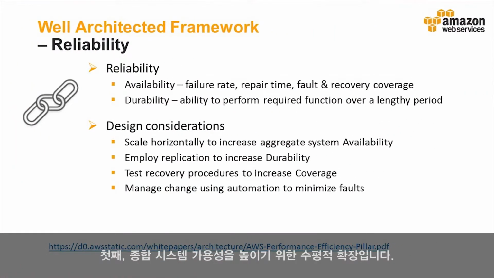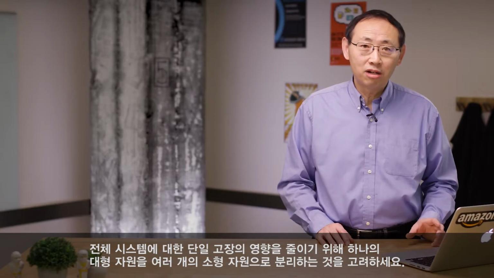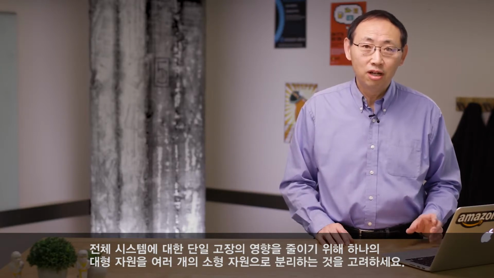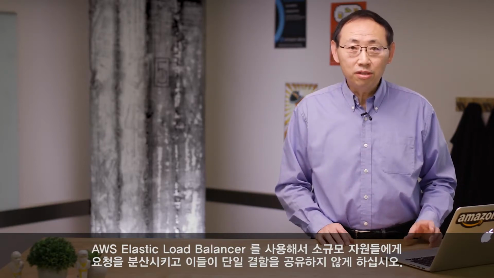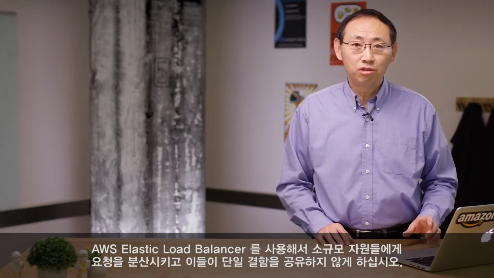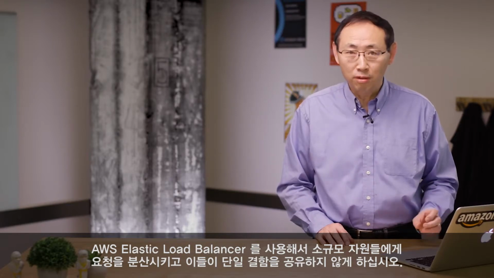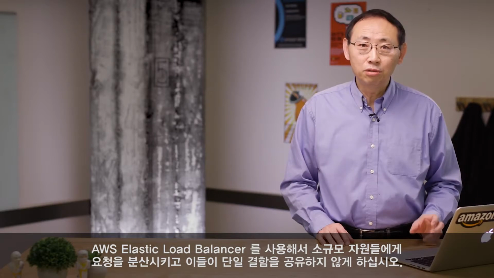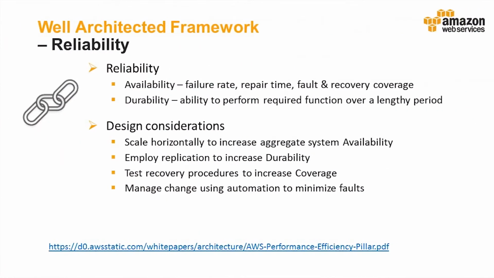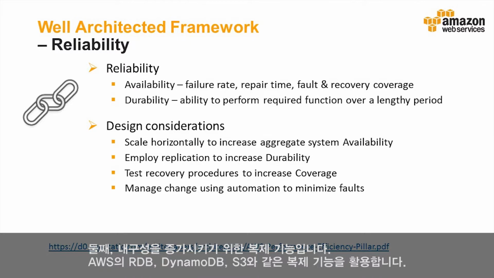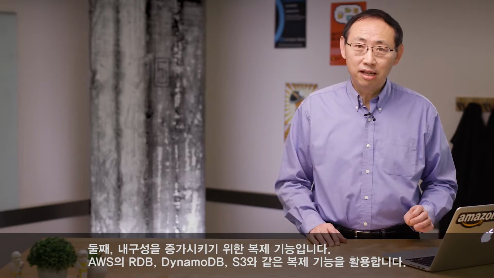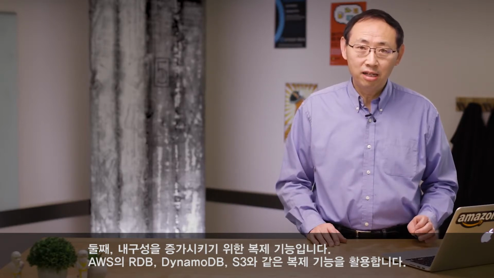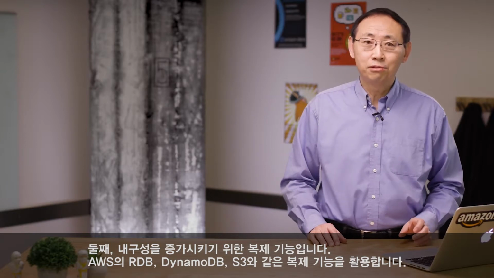First, scale horizontally to increase aggregated system availability. Consider decoupling one large resource into multiple small resources to reduce the impact of a single failure on the overall system. Use AWS Elastic Load Balancer to distribute requests across multiple smaller resources to ensure that they don't share a single point of failure. Second, employ replication to increase durability. We shall leverage replication capabilities of such AWS services as RDB, DynamoDB, and S3.